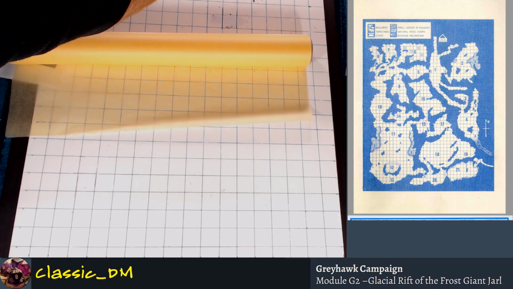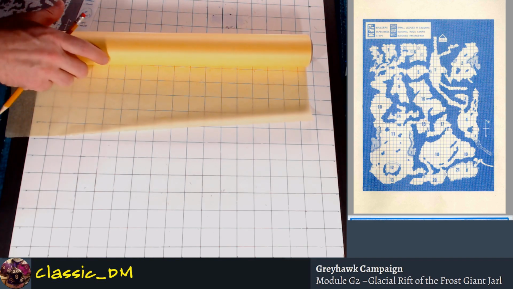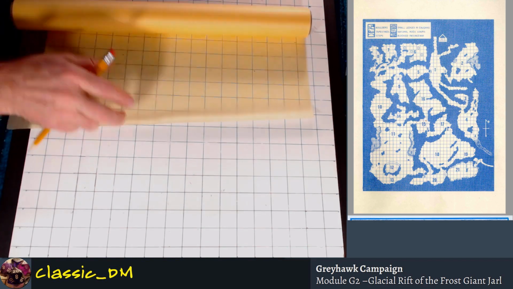Let me get this stupid fan out of the way before it falls down and hits something on the head. All right, cool. So we want to use the whole space, right?